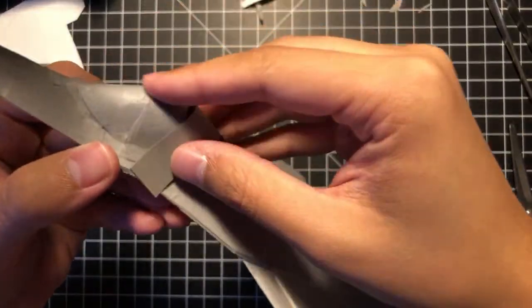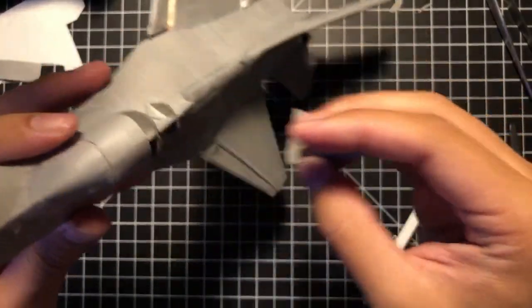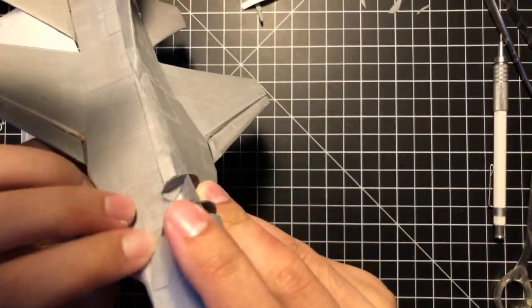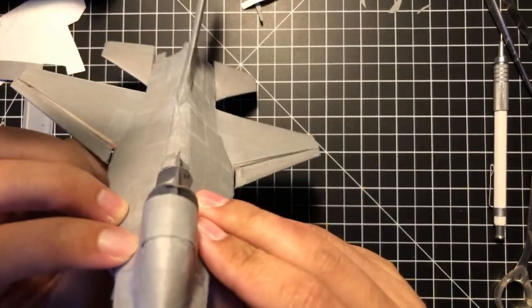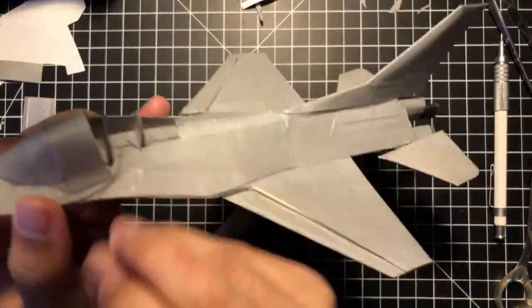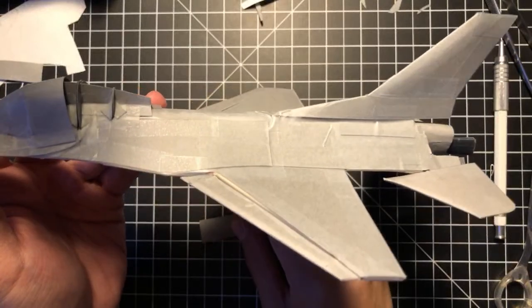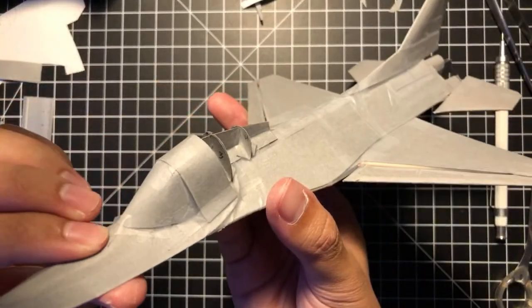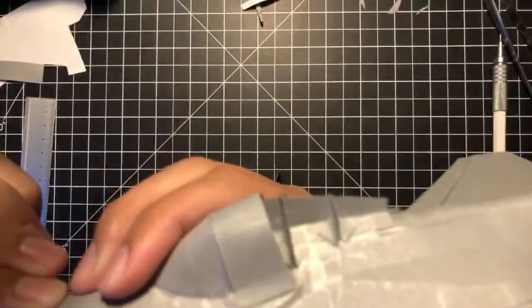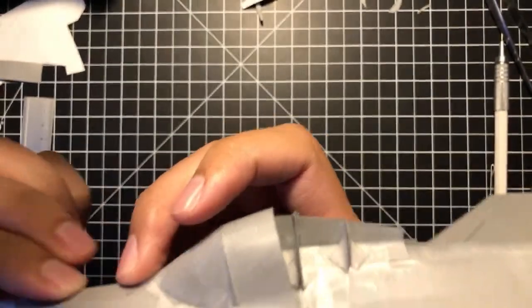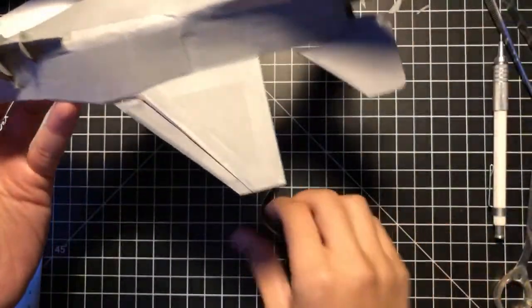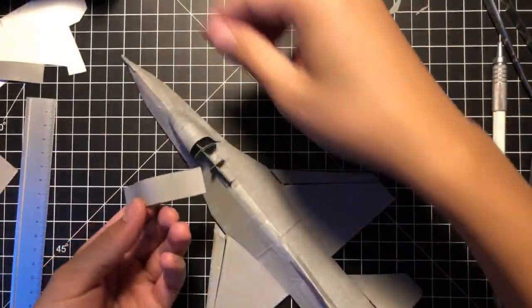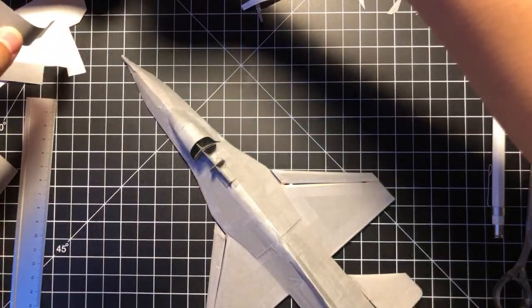So you can tape that. Alright. Little piece of tape down the middle.